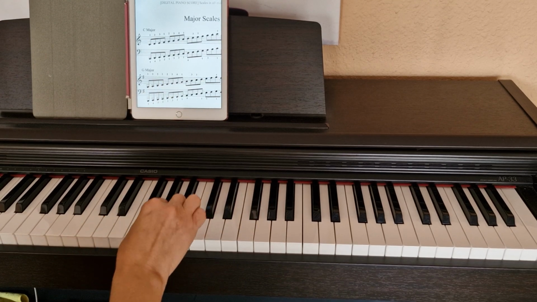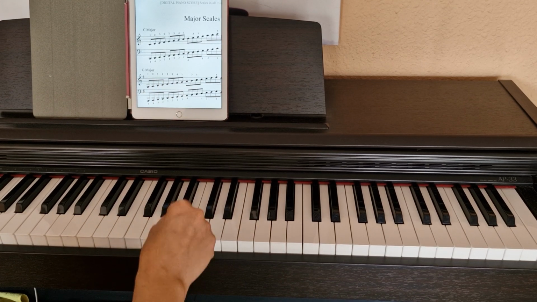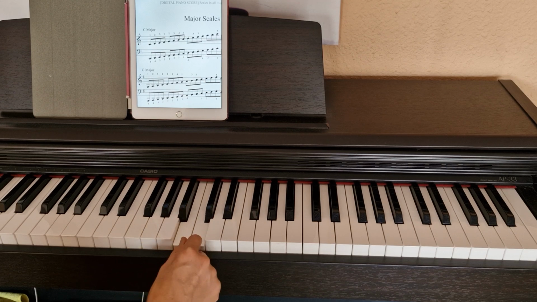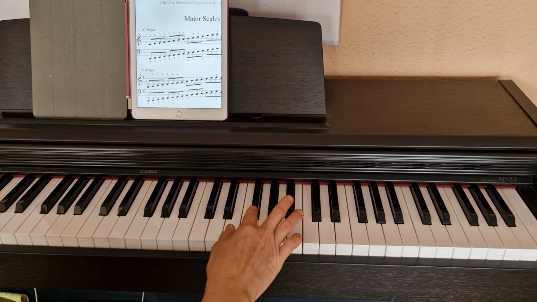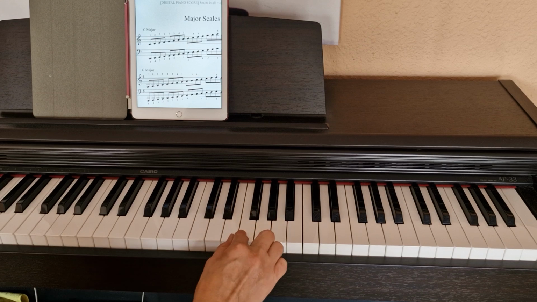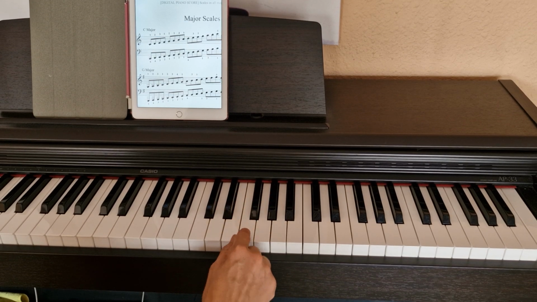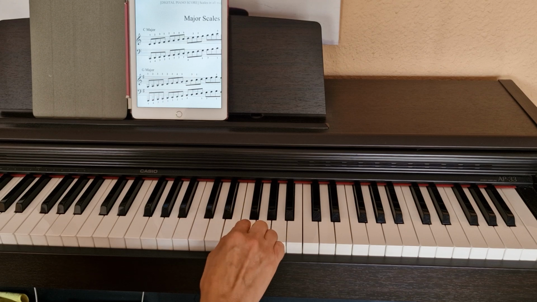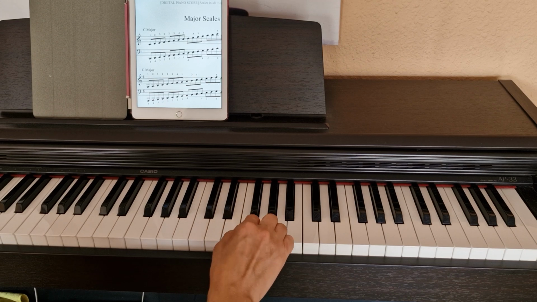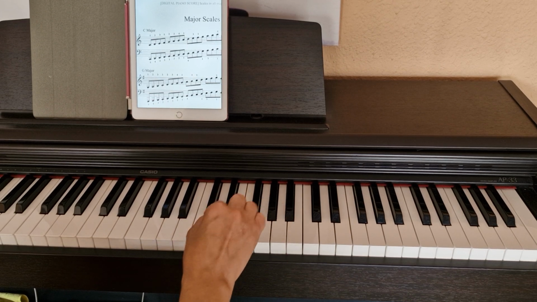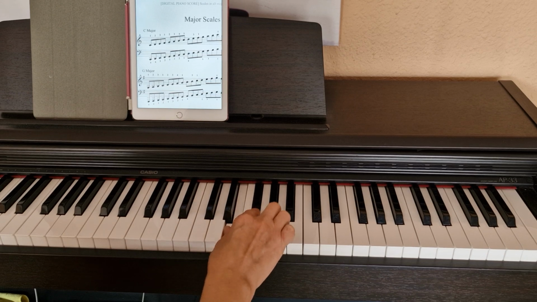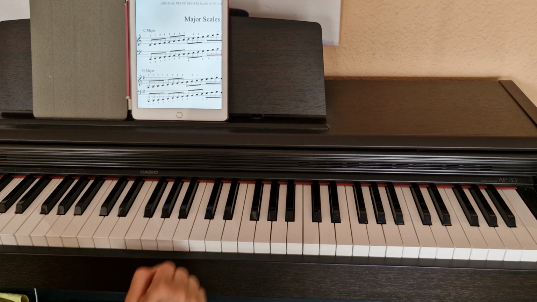So we applied the pattern 2 whole, 1 half and 3 whole steps, which here wouldn't have worked because it's a half. So we had to modify the second before last to get the pattern, because we need 3 whole steps and the last one must be half.